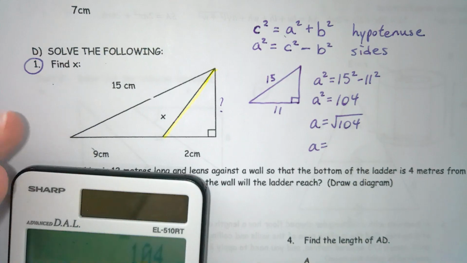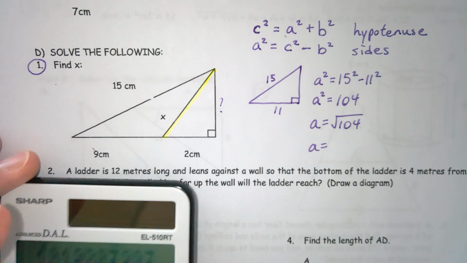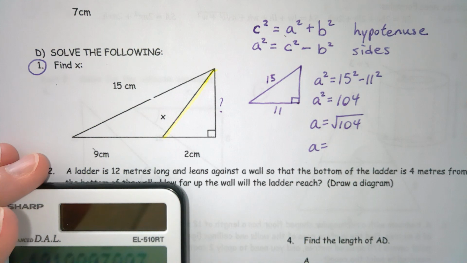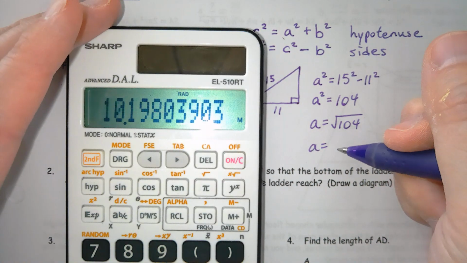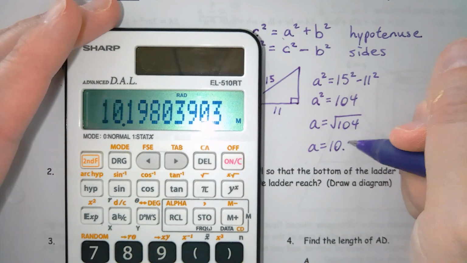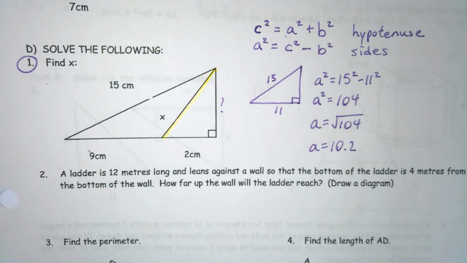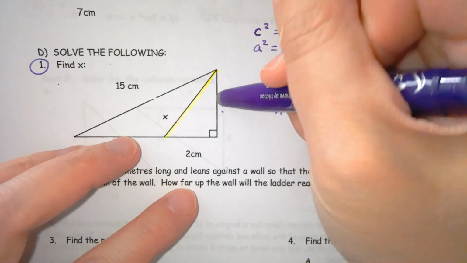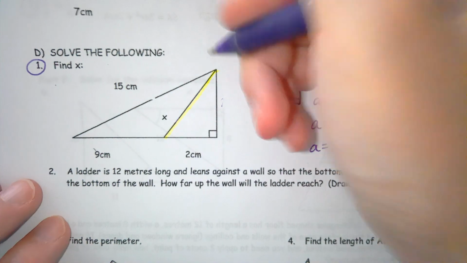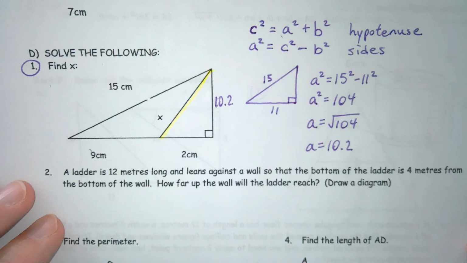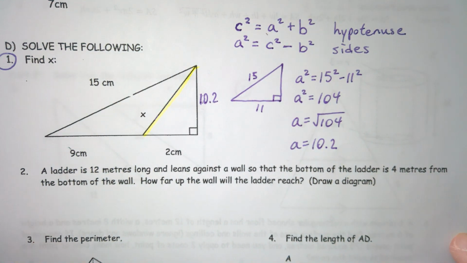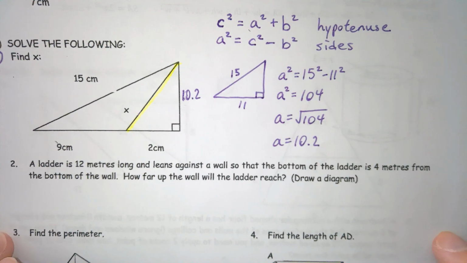So a is, okay, what did you guys get? Square root 104, 10.2. 10.2, good. Okay. So now that I know this is 10.2 right here, how is it going to help me find the highlighted line?